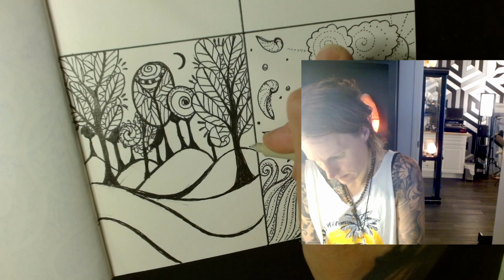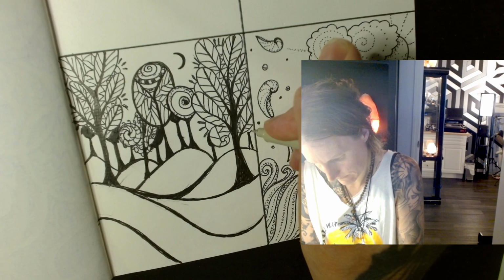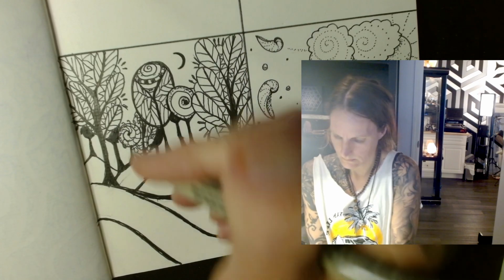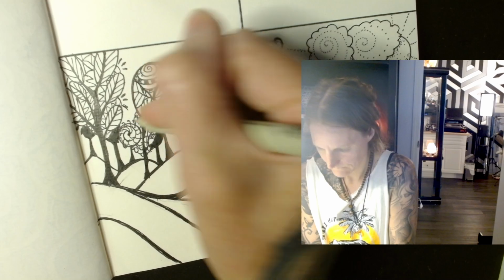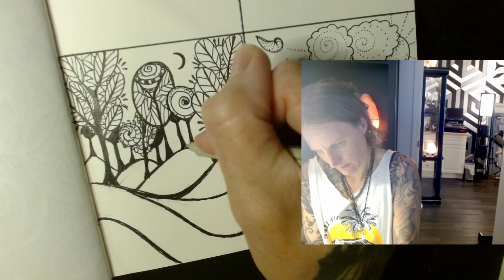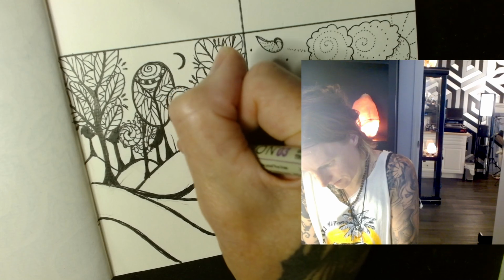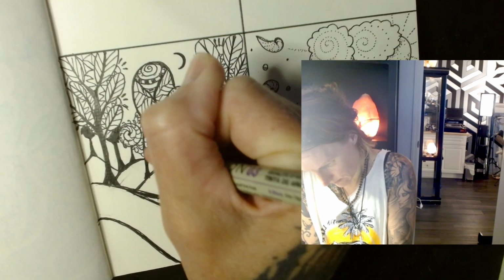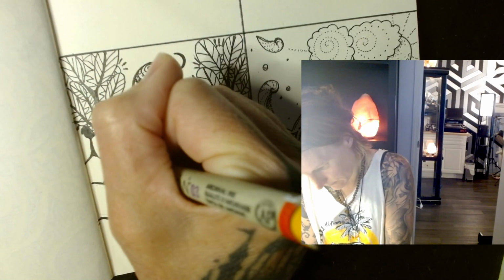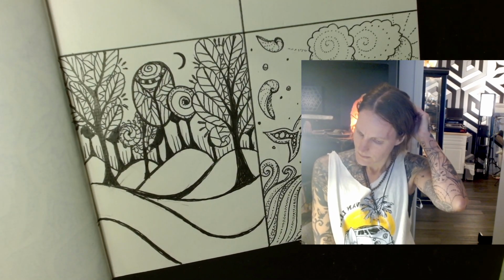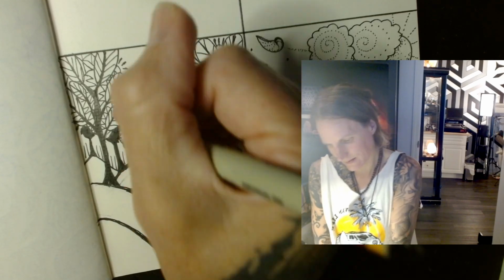And maybe one back here. We're gonna do some grass as well. Yeah, the grass makes it kind of all tie together a little bit.